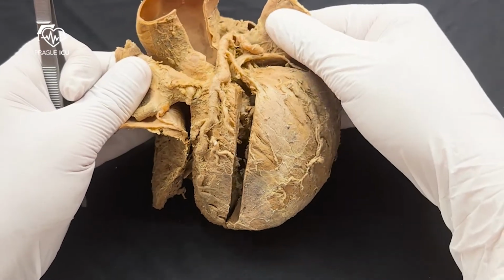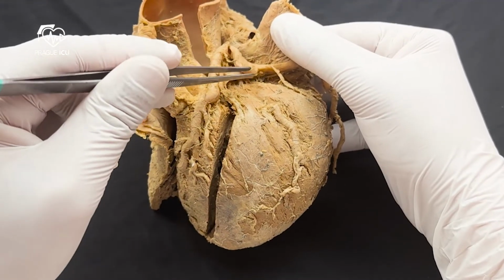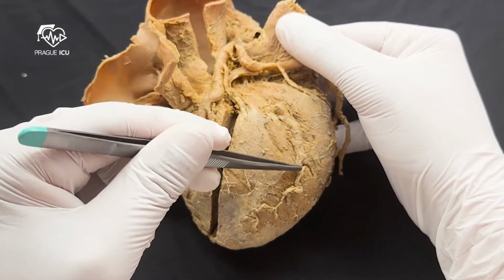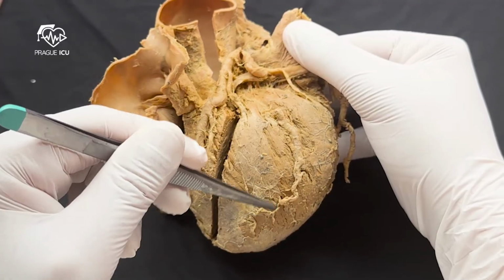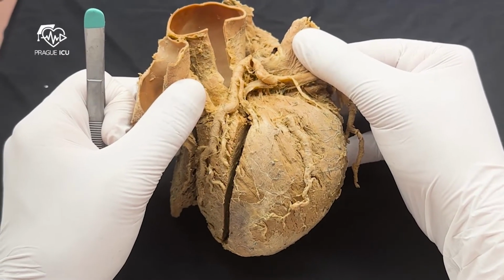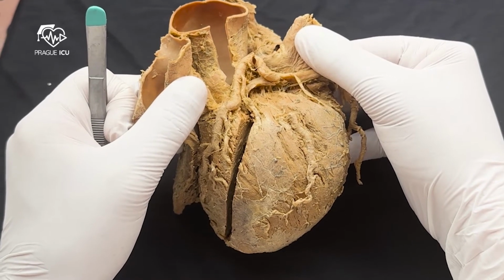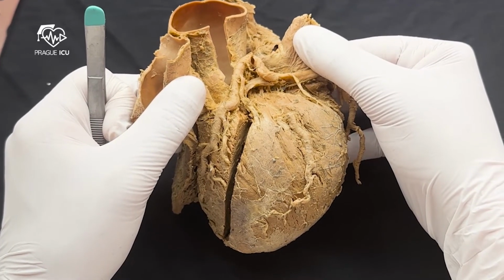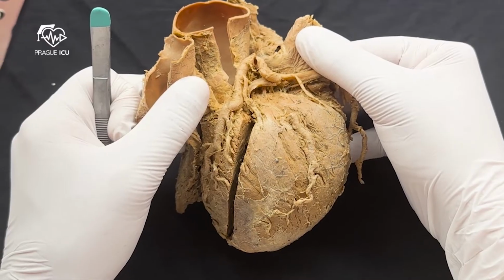The diagonal branch is the thickest branch that runs diagonally across the ventricle towards the apex of the heart and supplies the anterior wall of the left ventricle. Multiple anterior ventricular and interventricular septal branches supply the left ventricle.